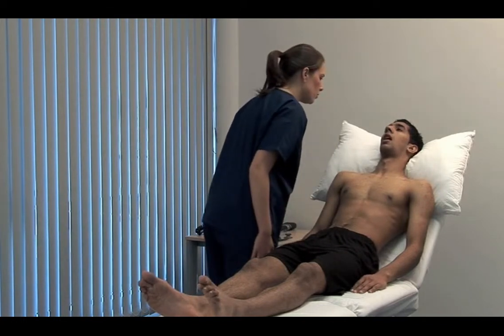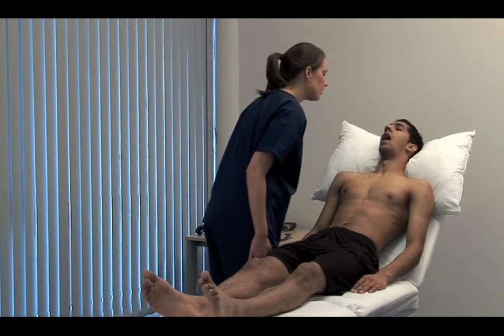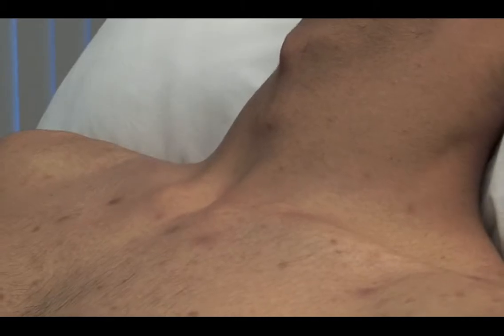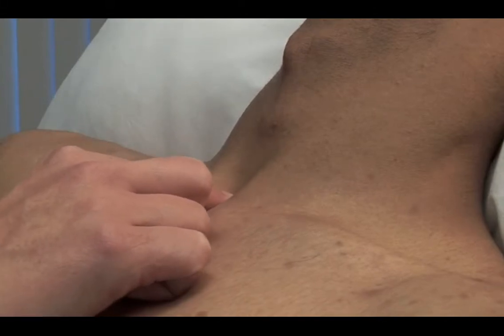Could you open your mouth for me? Look under the tongue for central cyanosis. Thank you. I'm going to gently feel the front of your neck. It may be a little uncomfortable.